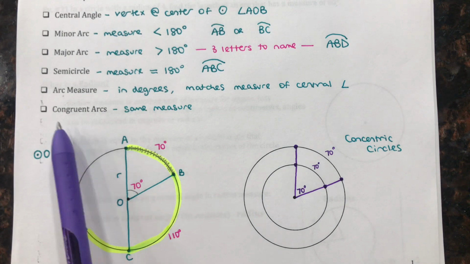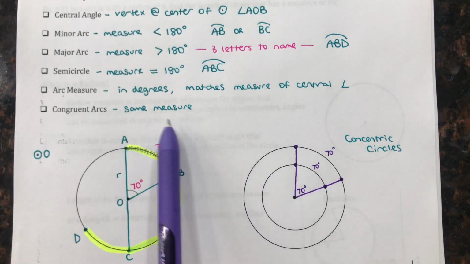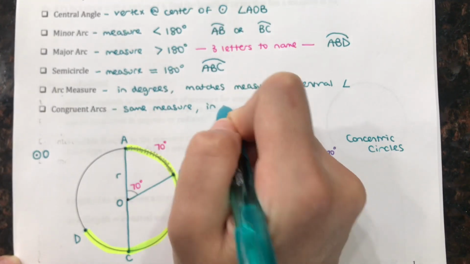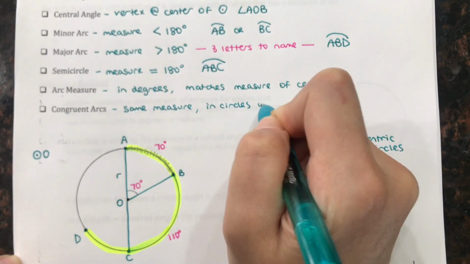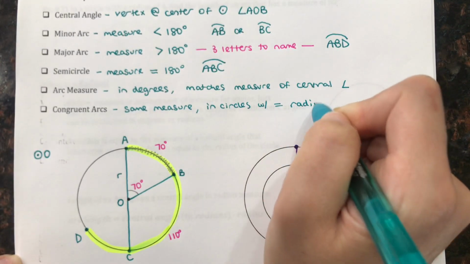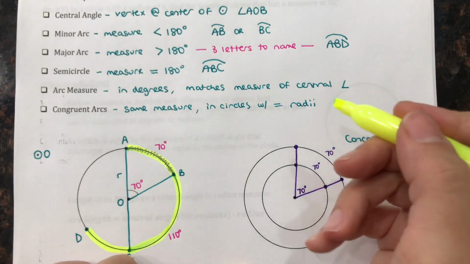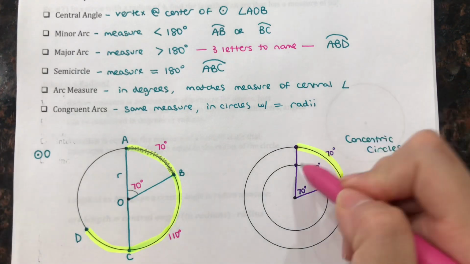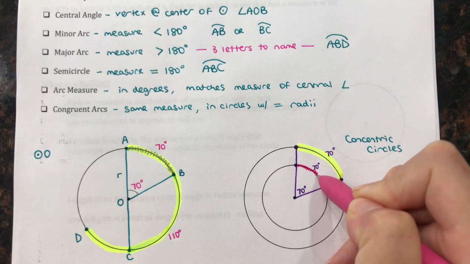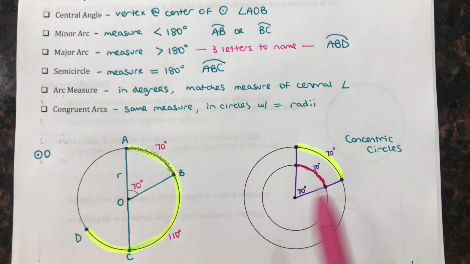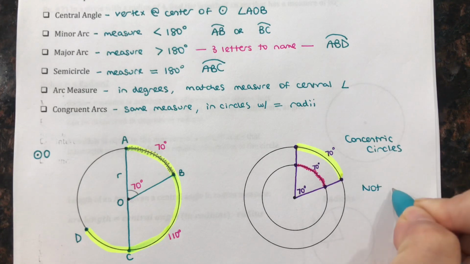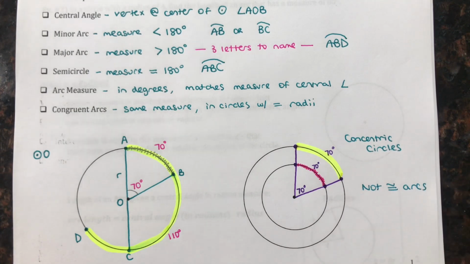Now, what's important about congruent arcs is that even though they have the same measure, they also have to have the same radius, in circles with equal radii. So if you're looking at this arc up top compared to this arc over here, the arcs are not congruent because we can clearly see that one of the radii is larger than the other, okay? So these are not congruent arcs.